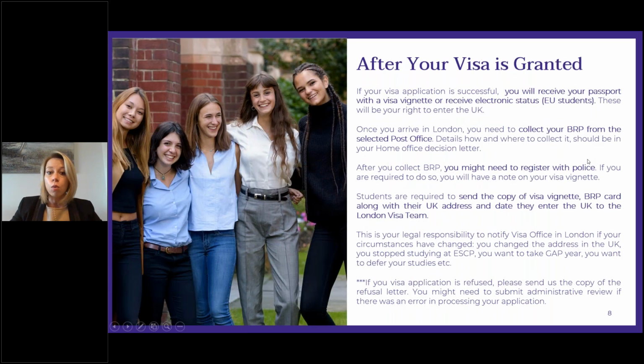And as an outcome of your application, hopefully you will be granted a visa. You will receive your passport with a visa vignette, or for European students who use the ID check-up, they will receive an email with their electronic status. On the visa vignette or the electronic status, the students are allowed to enter the UK.